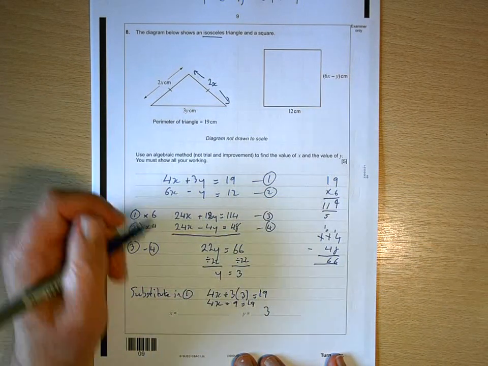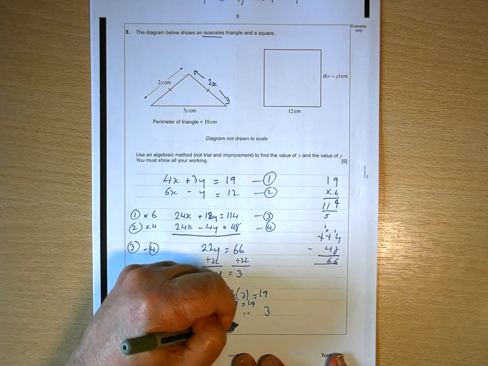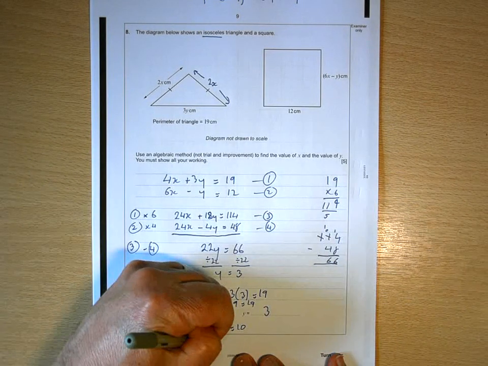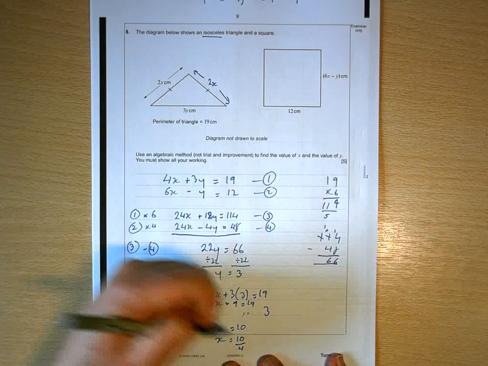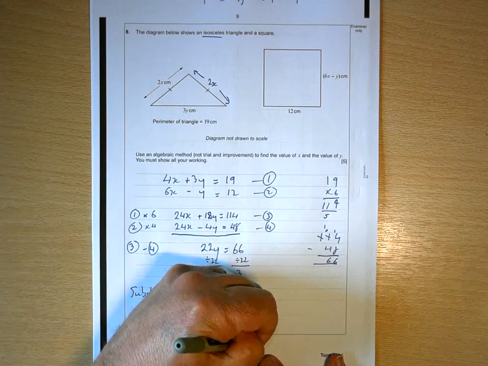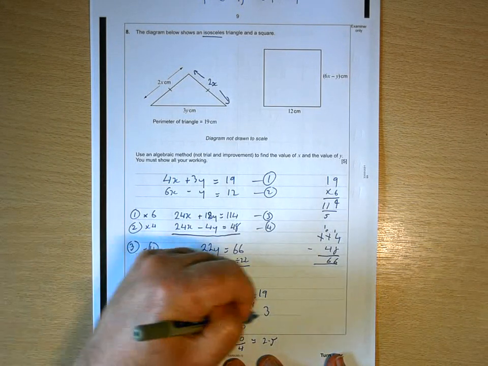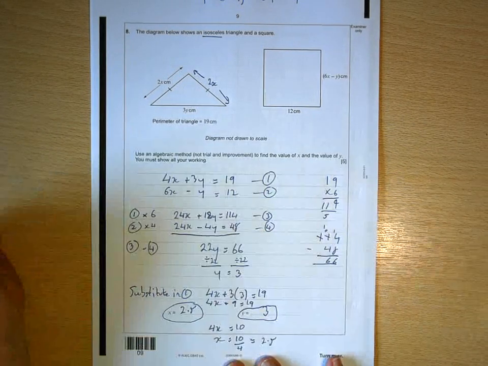Take 9 off each side, and I get 4x equals 10. So x will be 10 divided by 4 each side. 10 divided by 4 is 2.5. So x is 2.5, y is 3.